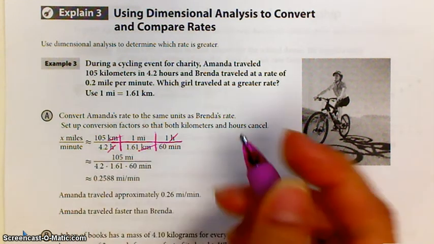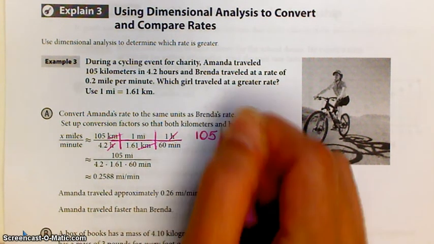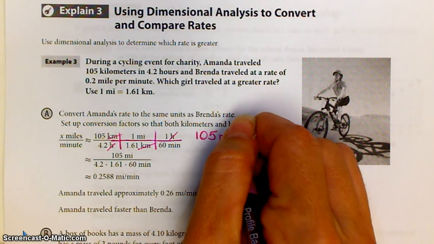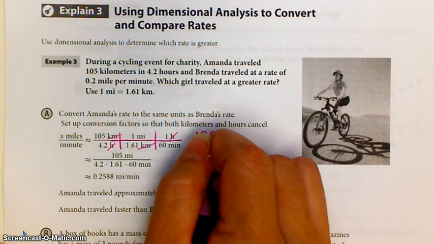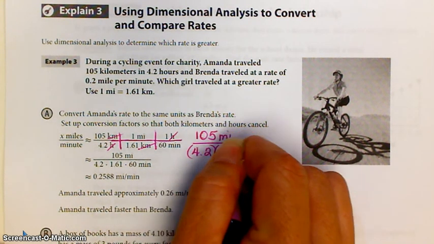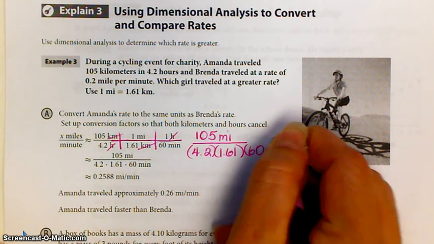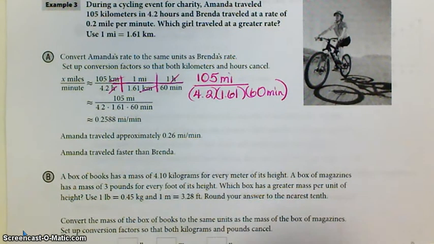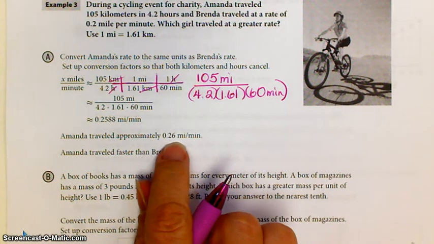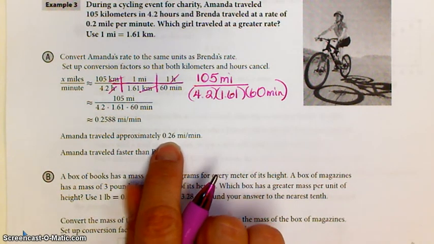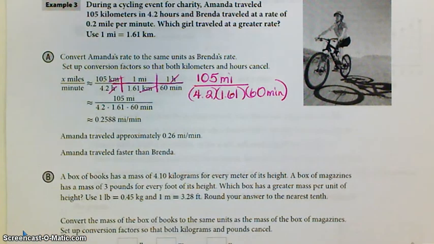And if you notice on top, I have 105 times 1 mile, so 105 miles. On bottom, I have 4.2 times 1.61 times 60 minutes. And when I plug and chug and get all of that done, it's 0.2588 miles per minute. So she's traveling about 0.26 miles a minute. Okay. And now that they're in the same units, 0.26 miles per minute for Amanda, 0.2 miles per minute for Brenda, so Amanda is traveling faster. But you can't really compare them until they're both in the same units.